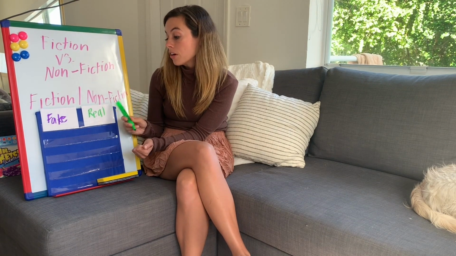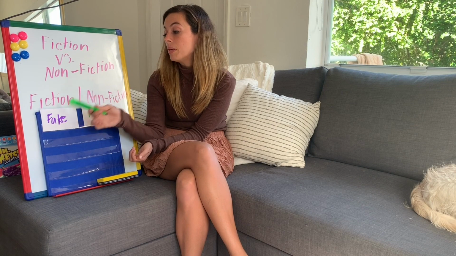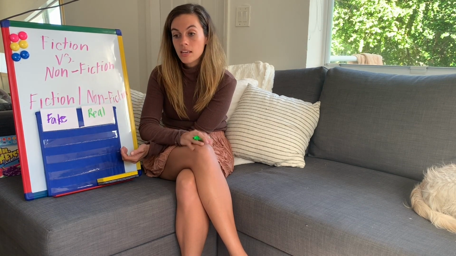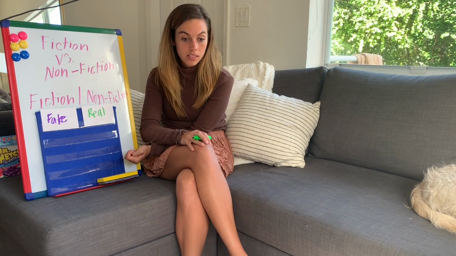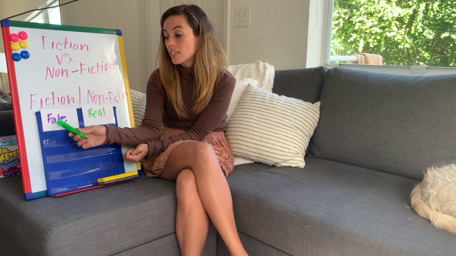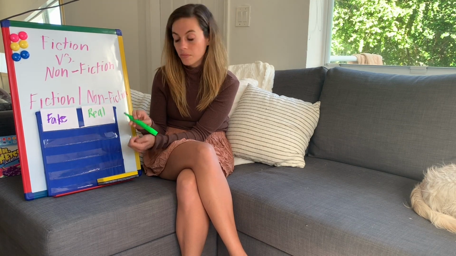Maybe for your non-fiction book you read all about space. Maybe your fiction book was Pig Takes a Trip into Space. So fiction is fake and non-fiction is real.